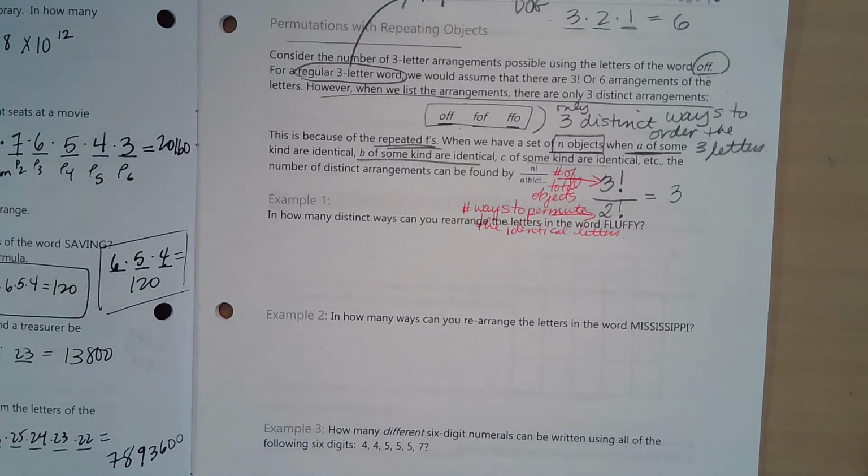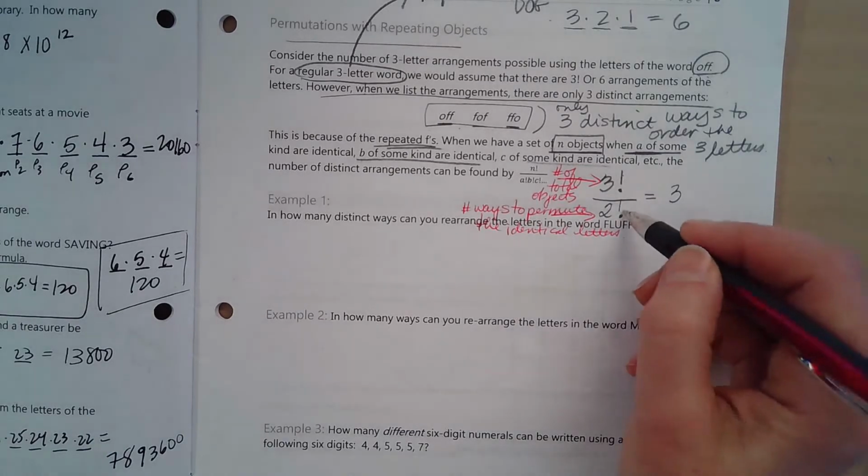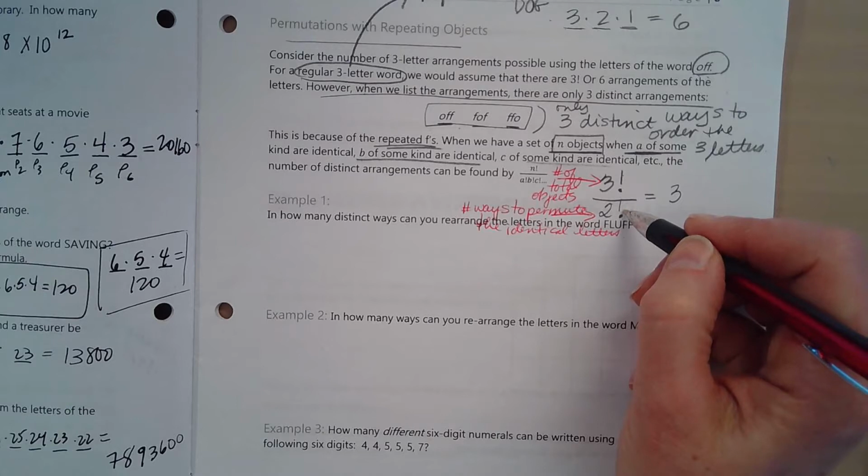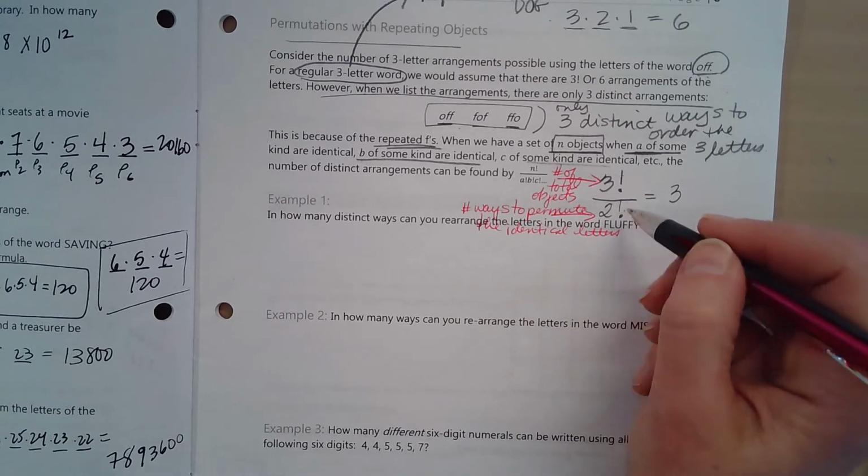I mean, I could explain it to you this way. I could just say, count up how many times the letter repeats, and that's the number that goes on the bottom with factorial. But I want you to know what you're doing. You're actually dividing out the ways you can reorder the 2 letters, right? You're dividing that out because it's not possible. You can't tell me the difference between the 2 F's. They look the same. So it won't matter where they go.